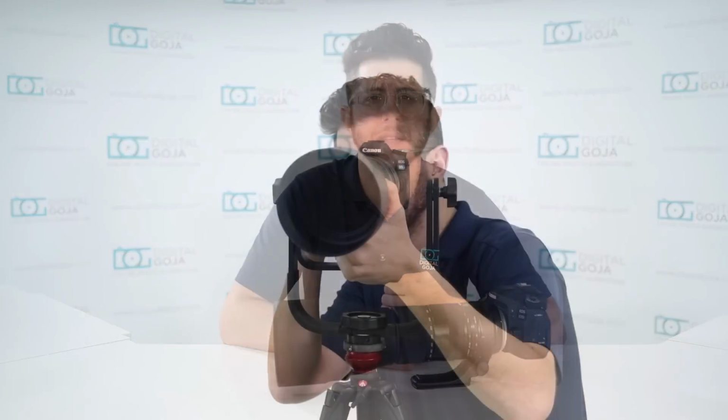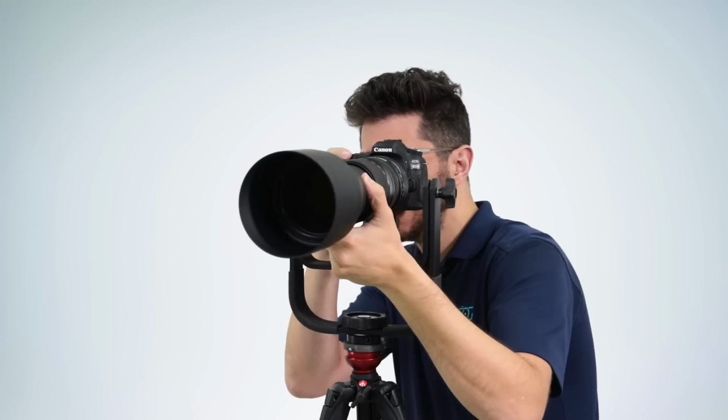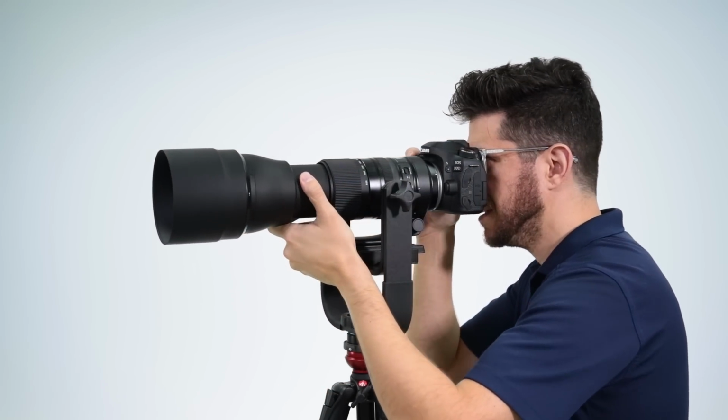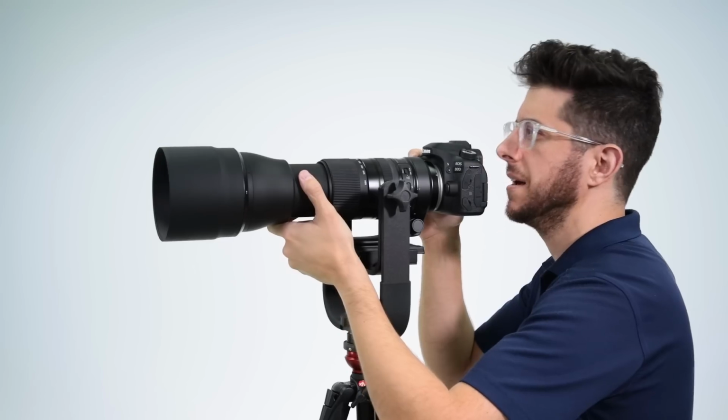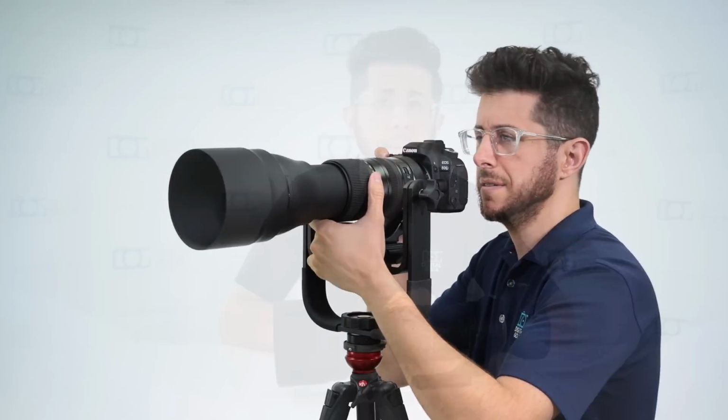A gimbal is a favorite of bird photographers because it gives you the ability to move the camera around effortlessly and smoothly because the weight is perfectly balanced. Now, if you're using a ball head, make sure that it is rated to handle the weight of your lens so that the ball doesn't creep while you're shooting.